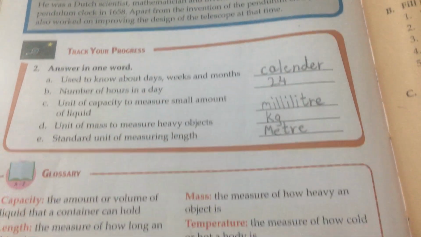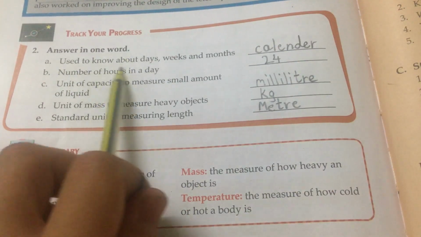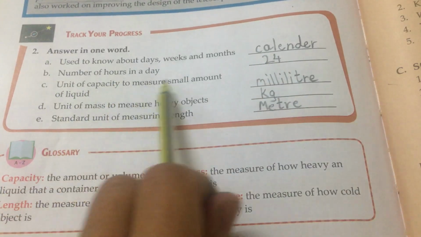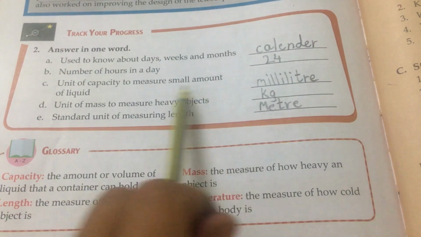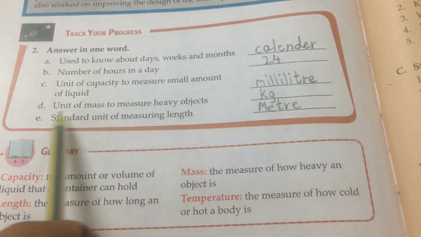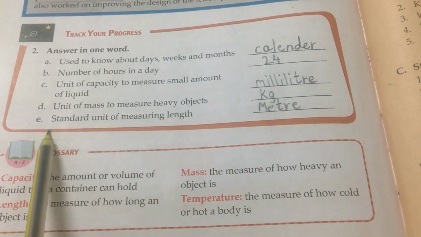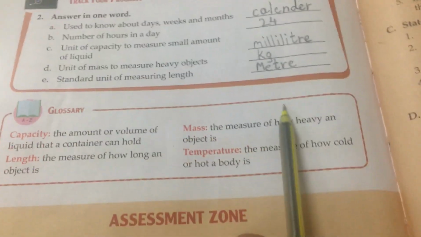Track your progress. Answer in one word. Used to know about days, weeks and months. Calendar. Number of hours in a day, 24. Unit of capacity to measure small amount of liquid is milliliter. Unit of mass to measure heavy object is kilogram. And standard unit of measuring length is meter.